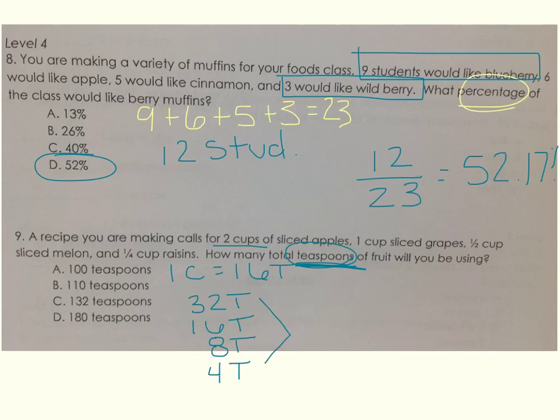Now, if we add all of those up, we get a total of 60 tablespoons in our whole fruit salad. Well, we want to get to teaspoons, so we have to multiply it by 3, because there are 3 teaspoons equals 1 tablespoon. That's a lowercase t, sorry. And we get 180 teaspoons.